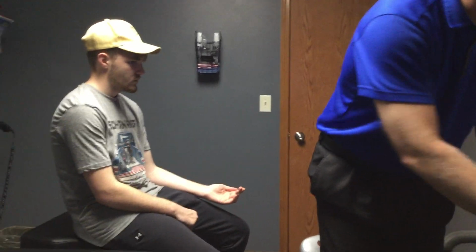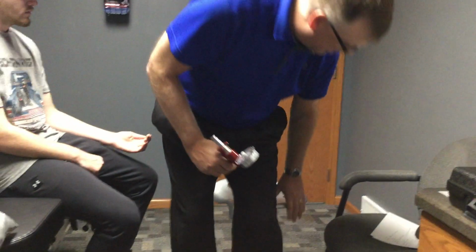Okay? Now, there's a dynamometer. I forgot to bring it over here. If you've got a carpal tunnel patient, or any patient that has any weakness, because a lot of carpal tunnel patients drop things, I always do a dynamometer test on them, looking for grip strength.